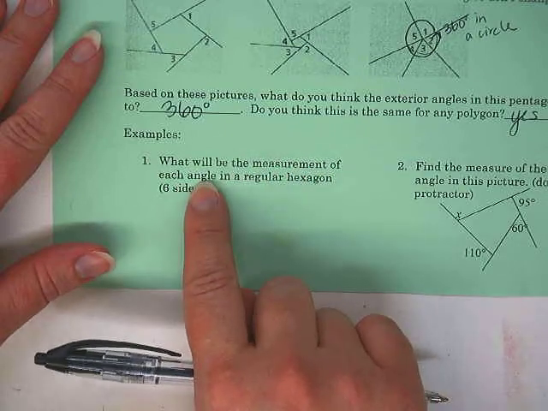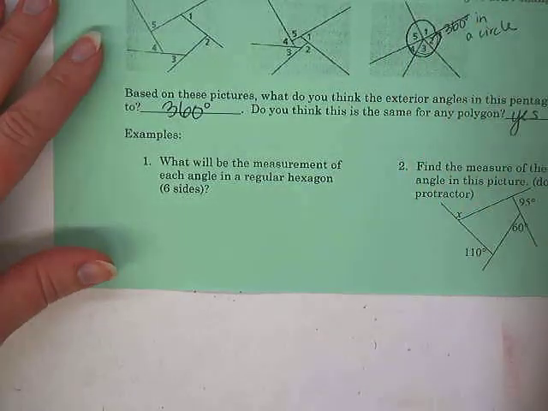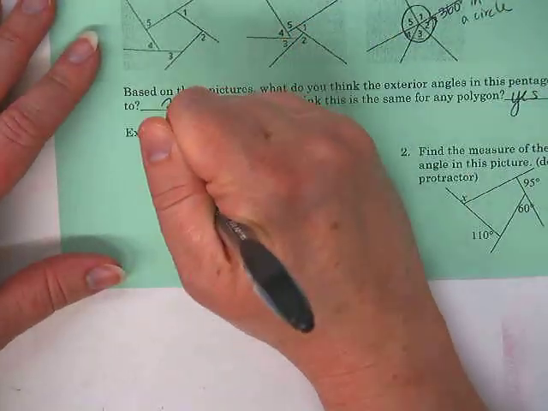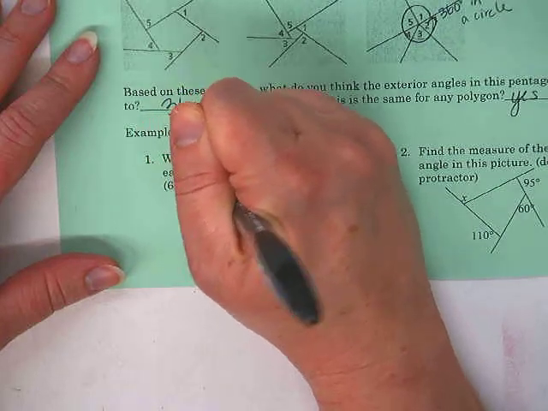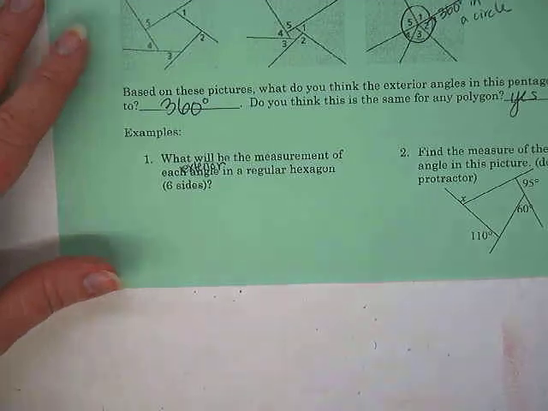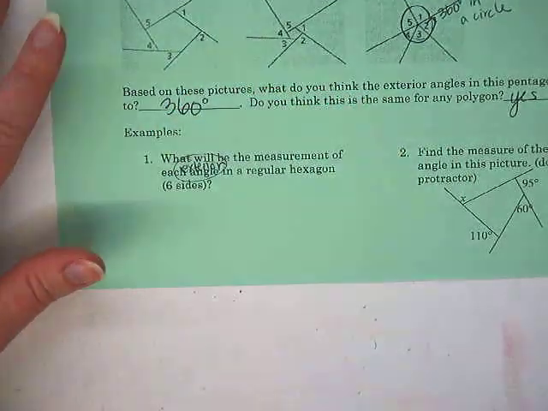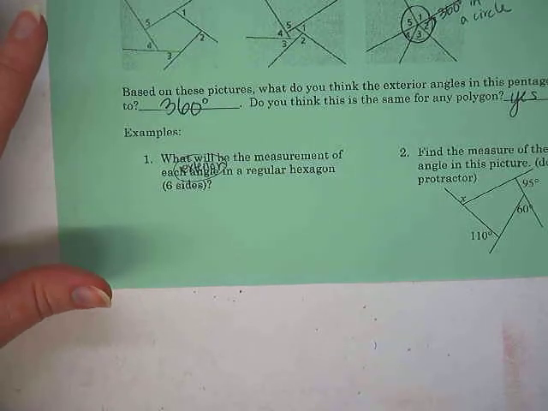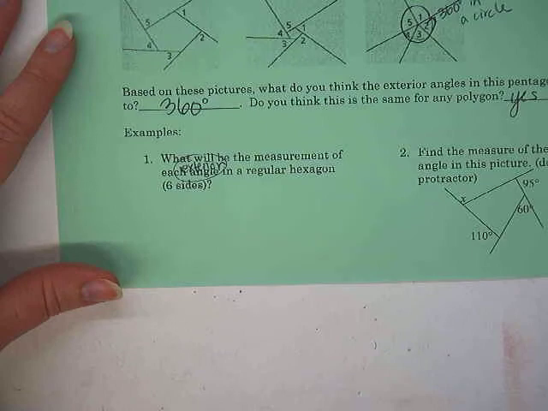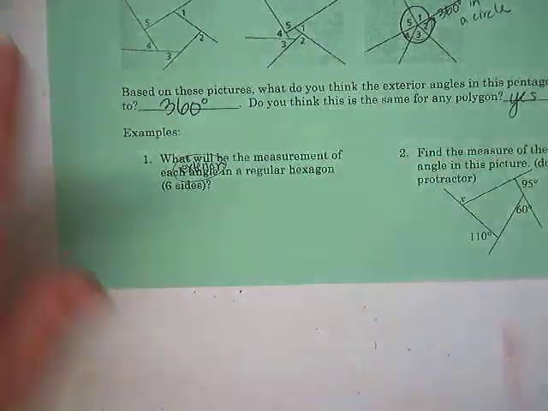What will be the measurement of each angle in a regular hexagon? Now, this is missing an important detail. What will be the measurement of each, it should say, exterior angle? Why should it say exterior? Because that's what we're talking about right now, and if I don't clarify that, then you're not going to know whether it's exterior or interior, which we will talk about in a few minutes. So the exterior angles will all add up to 360.